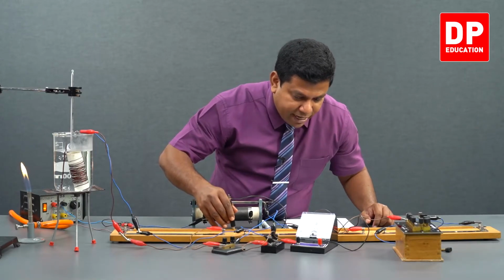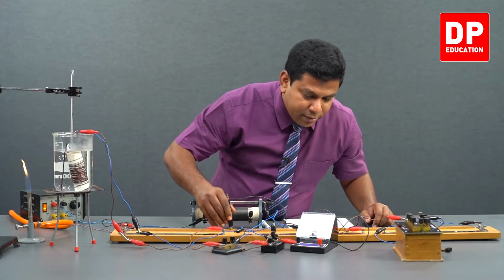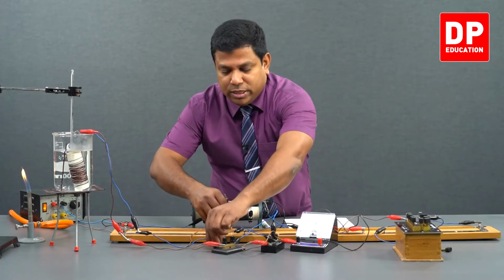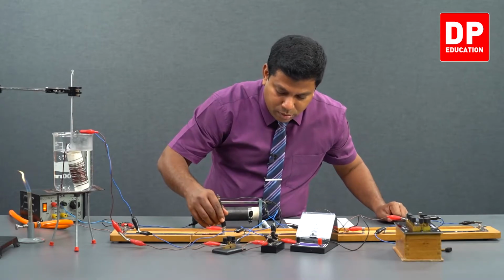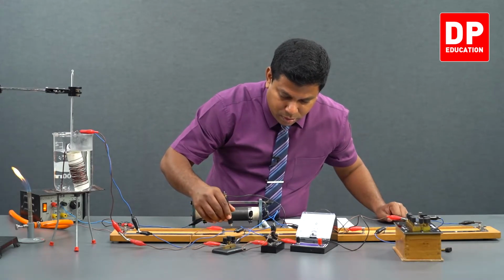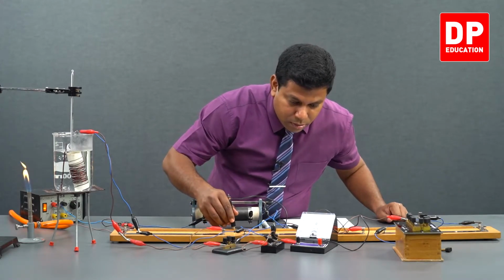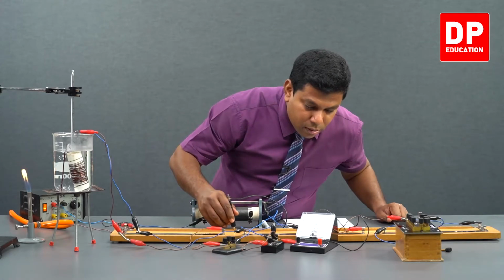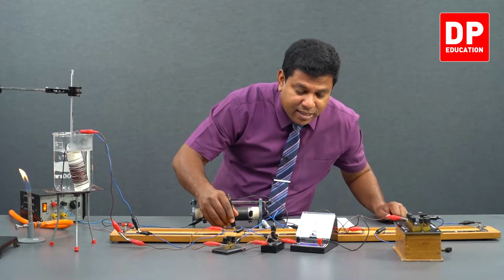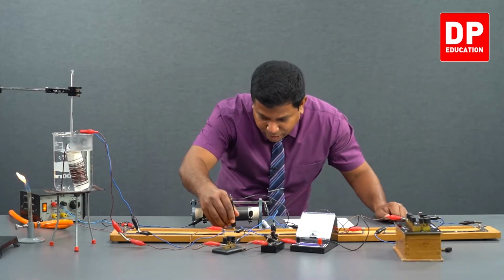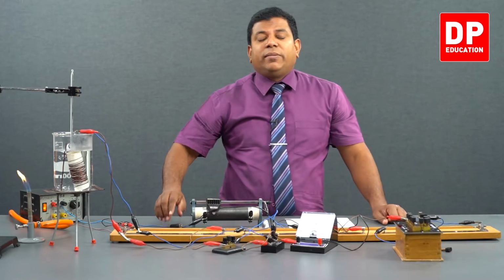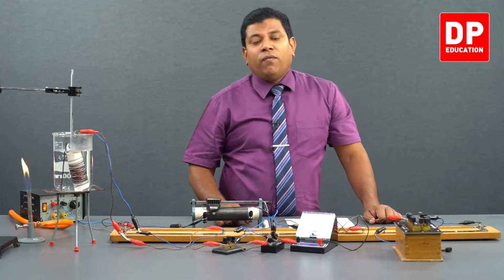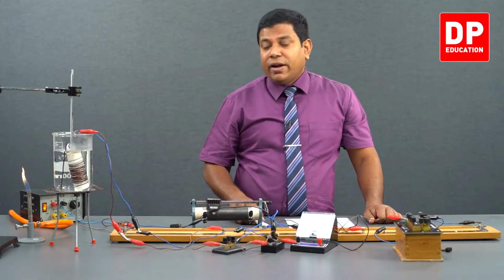Approximately at this point we are getting 0. Yes. Let's close it now. That's the point where we are getting 0. The reading at that point is 27.4 centimeters. Let's write it down at 50 degrees.